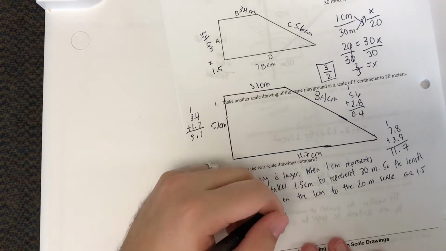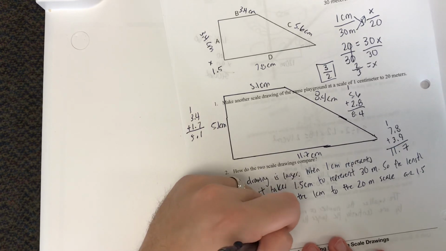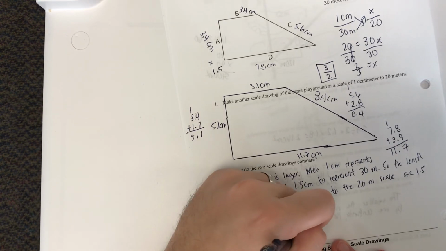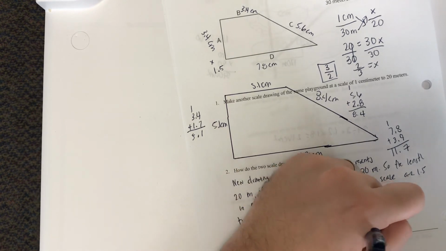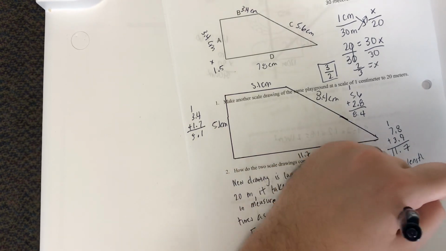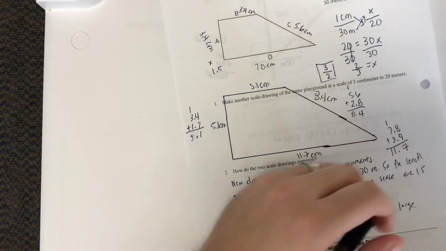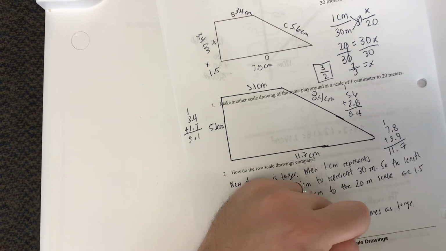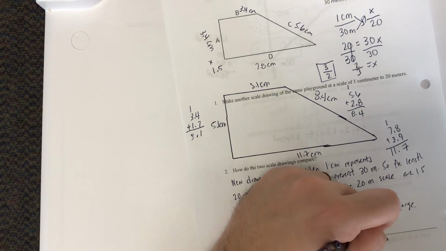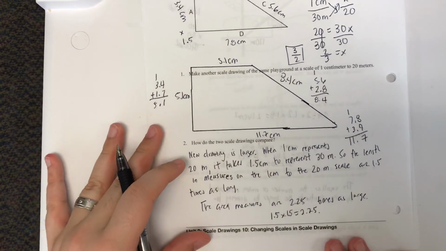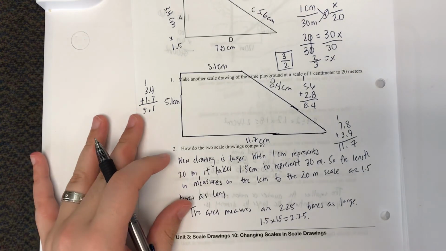And the area measurements are 2 25/100 times as large, because we can do 1.5 times 1.5, and that equals 2 25/100. Right, so that's our lesson for tomorrow. I look forward to seeing you then.